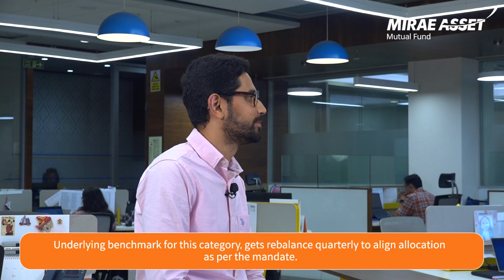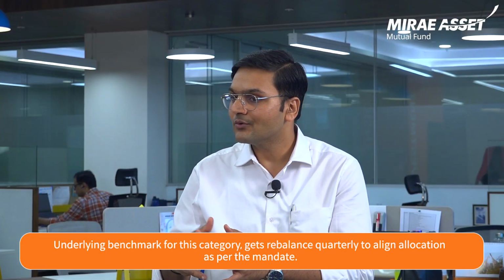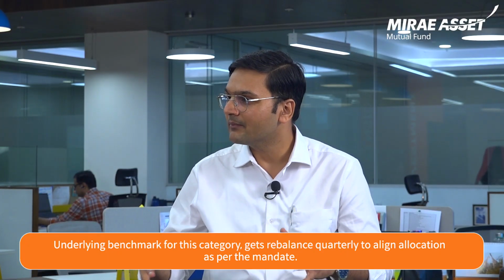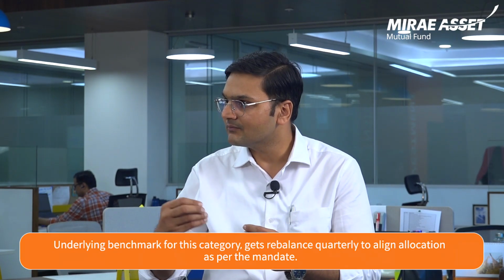And another interesting part about this particular benchmark or category is that your benchmark gets rebalanced every quarter. So even if there is any movement within the quarter which might alter one particular weight in favor of one category, that gets rebalanced on a quarterly basis. So I think that is another interesting proposition. To that extent, this is one particular benchmark which provides pretty good asset allocation for an investor across all the market cap categories, with a well defined allocation over time.